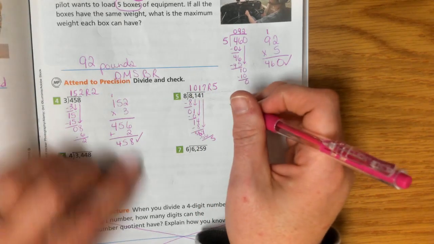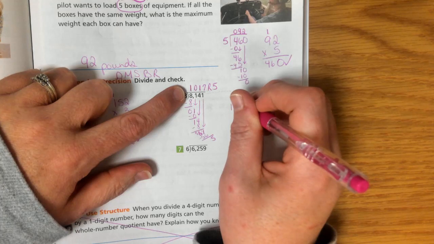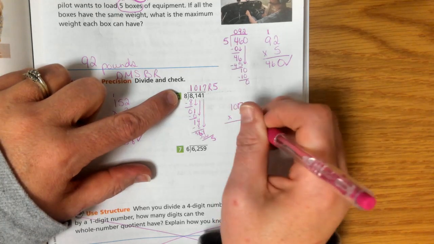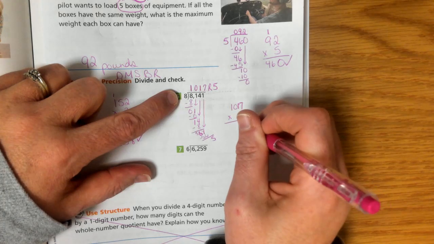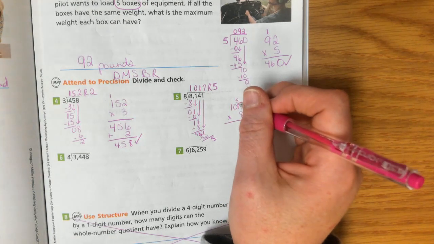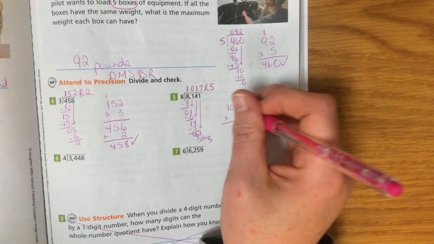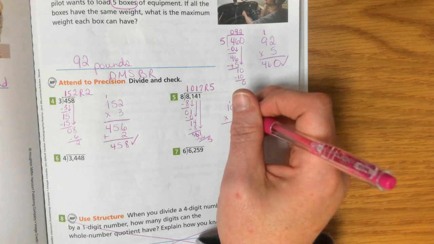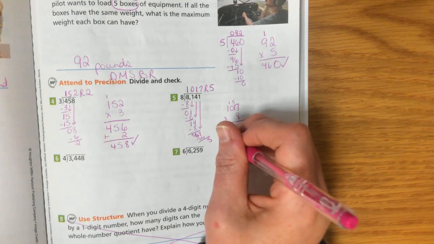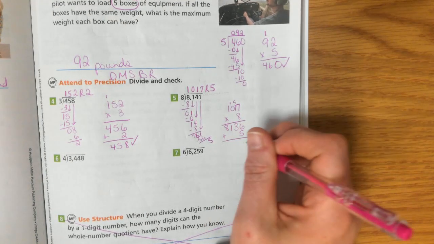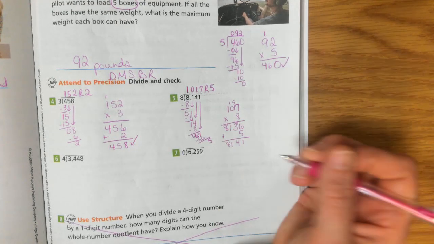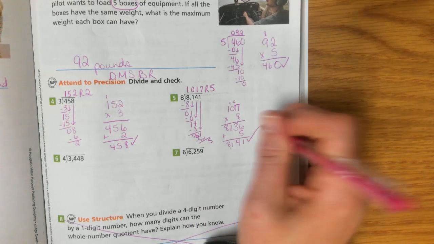So I want to check my answer. 1017 times 8. 7 times 8 is 56. 8 times 1 is 8, plus 5 is 13. 8 times 0 is 0, plus 1 is 1, and 8 times 1 is 8. And then don't forget I have to add in my remainder. 8,141, and it checks.